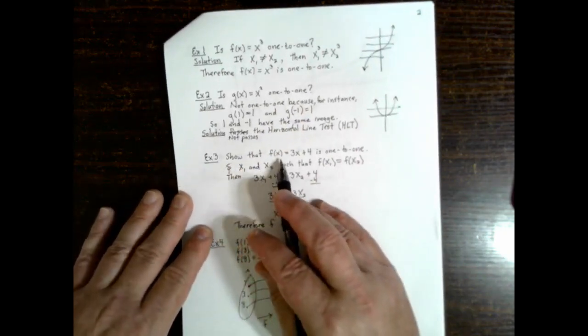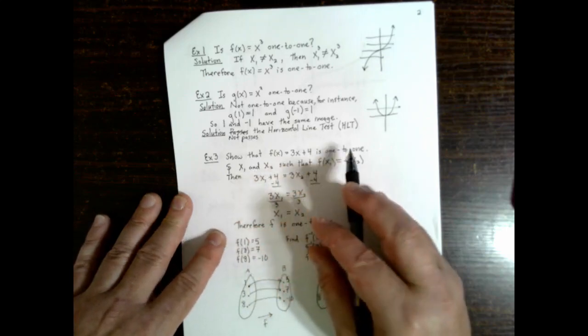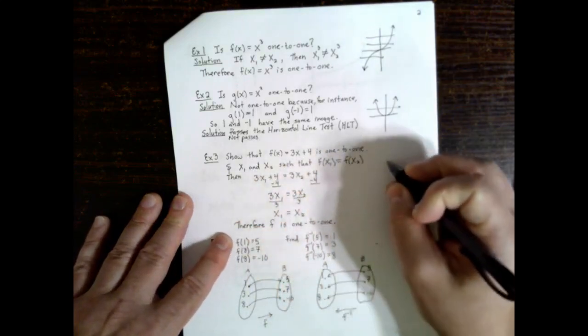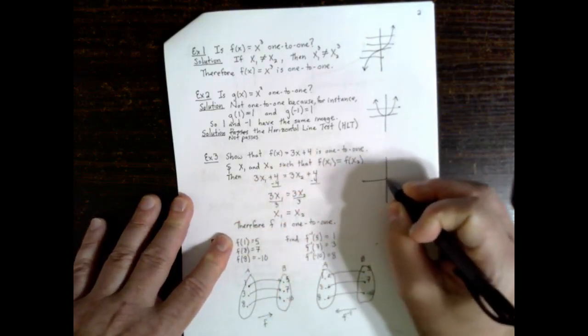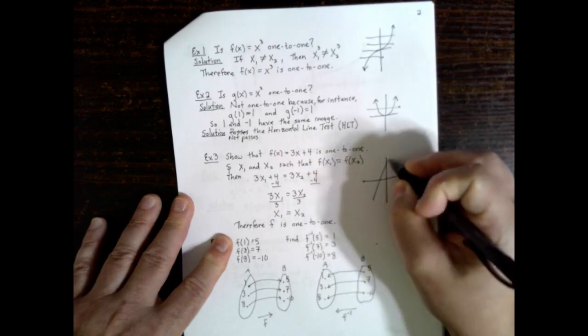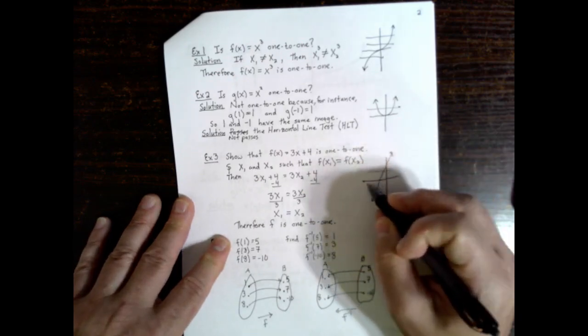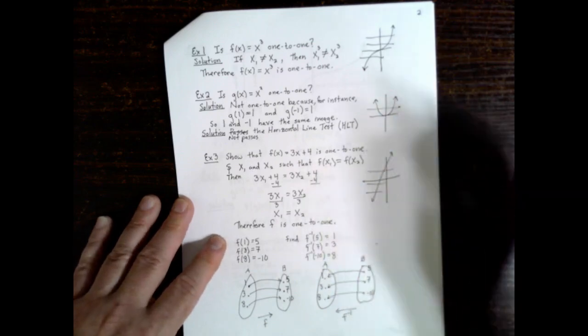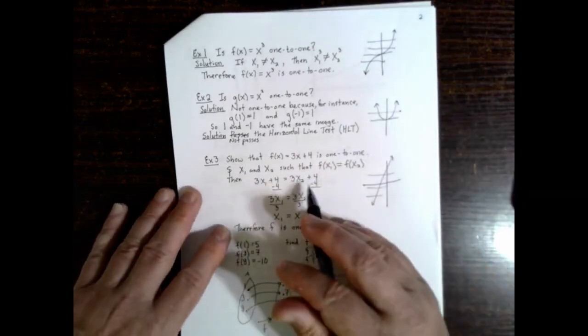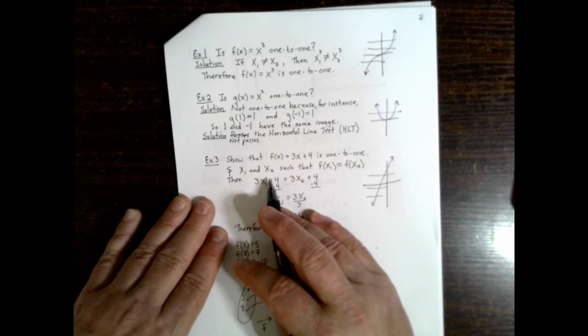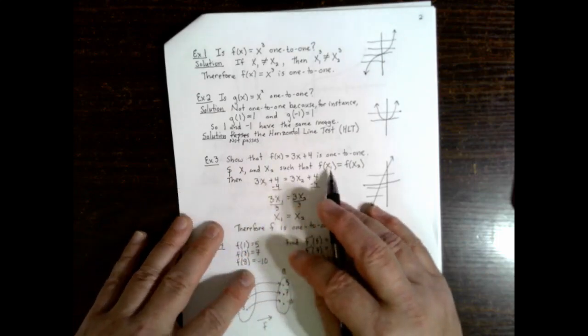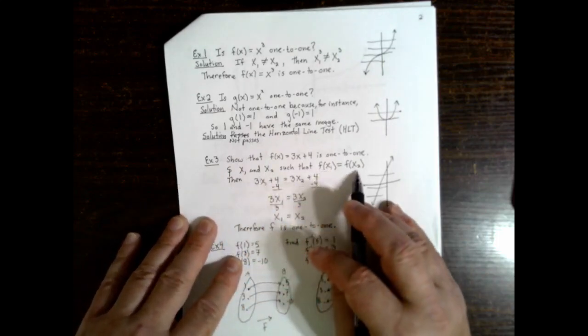Example 3, show that f of x equals 3x plus 4 is one-to-one. Well, you can graph it. 3x plus 4 looks something like this, and all lines, unless they're horizontal lines, are one-to-one because they pass the horizontal line test. But you can also say, suppose x1 and x2 are such that their y values are the same.